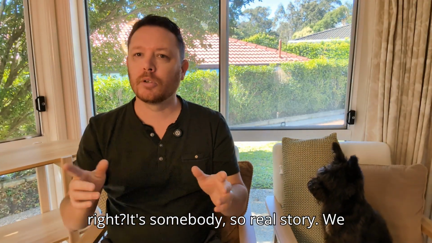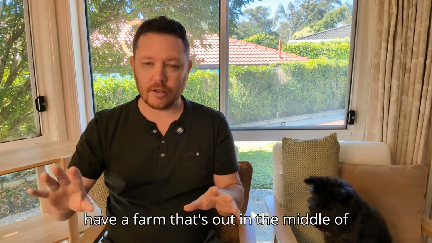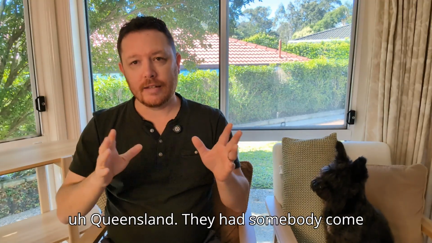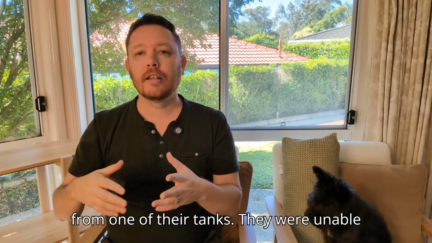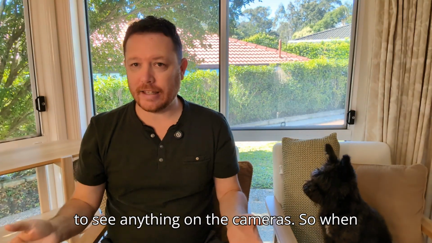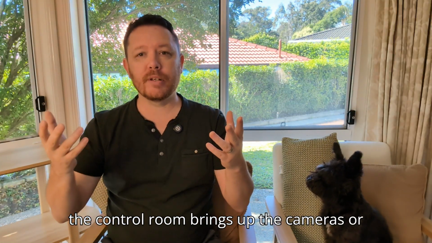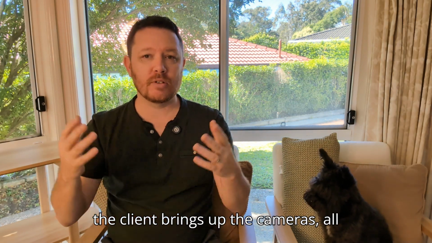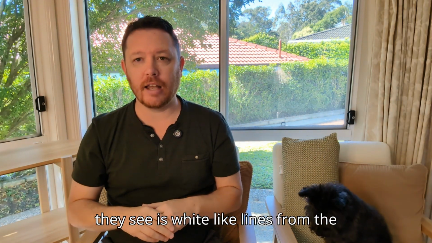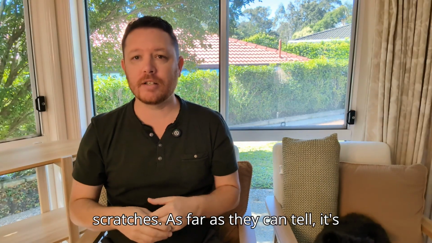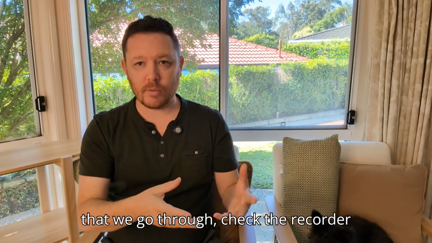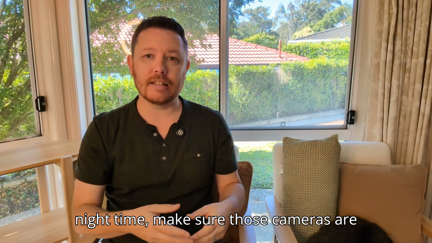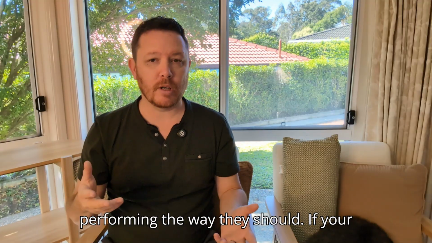So, real story. We have a farm that's out in the middle of Queensland. They had somebody come onto the property, start stealing diesel from one of their tanks. They were unable to see anything on the cameras. So when the control room brings up the cameras or the client brings up the cameras, all they see is white lines from the scratches and the IR bouncing off the scratches. As far as they can tell, it's just a false alarm. So it's important that we go through, check the recorded footage, check what it looks like at nighttime, and make sure those cameras are performing the way they should.